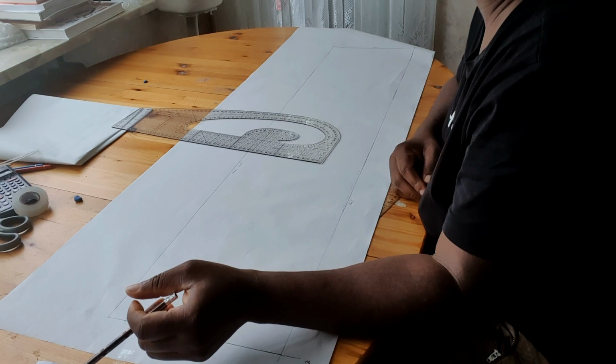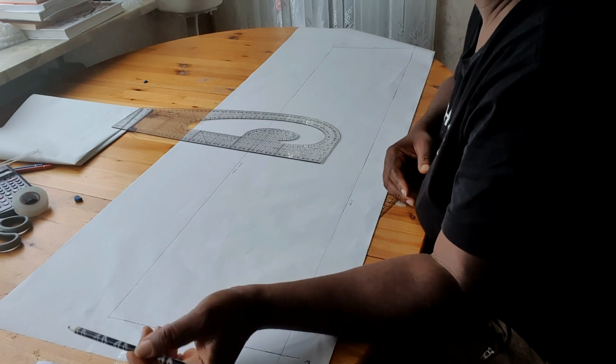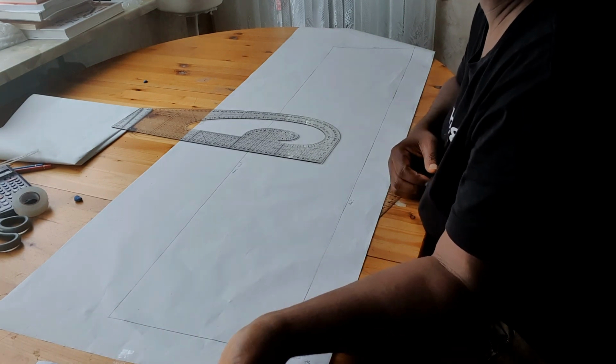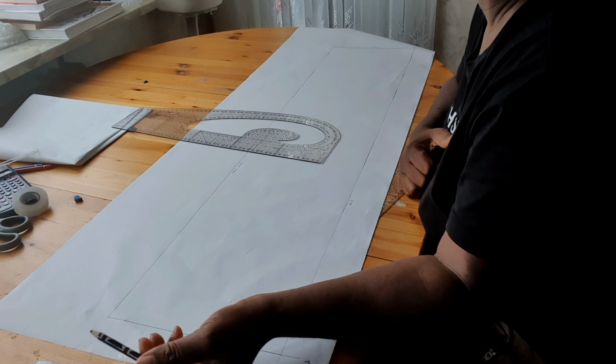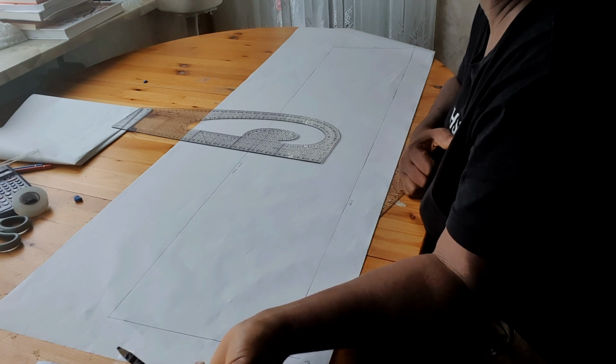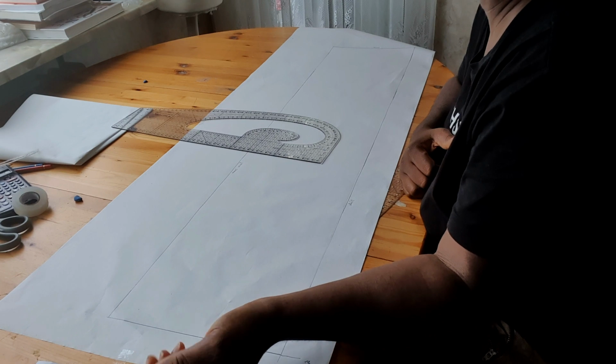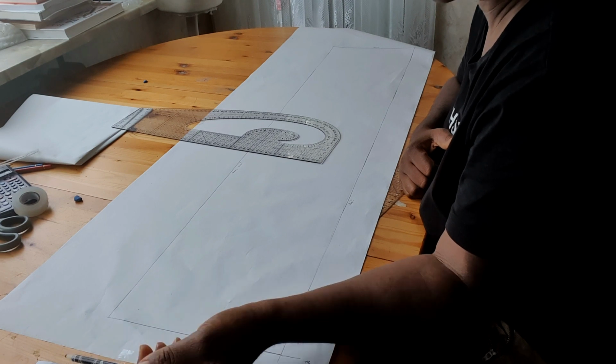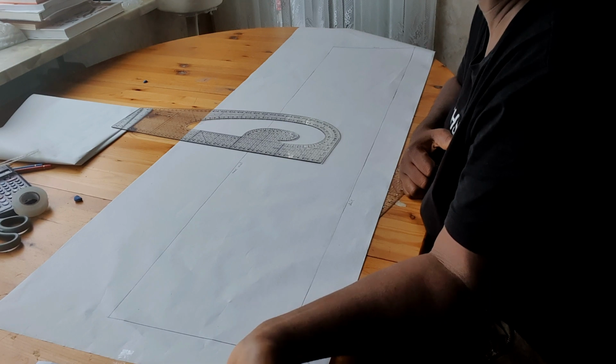For instance, my hip measurement is 94 centimeter. So if I divide it into 2, I will have 47 centimeter. While my waist measurement is 72 centimeter. So here, if I divide it into 2 again, I have 36 centimeter. So 47 centimeter minus 36 centimeter, I'll get 11 centimeter.